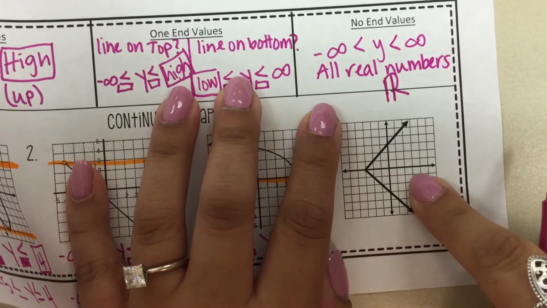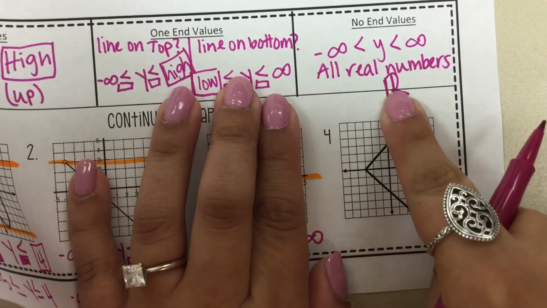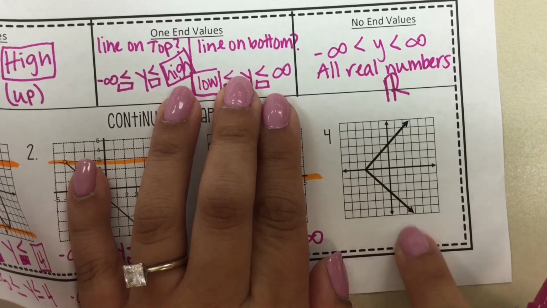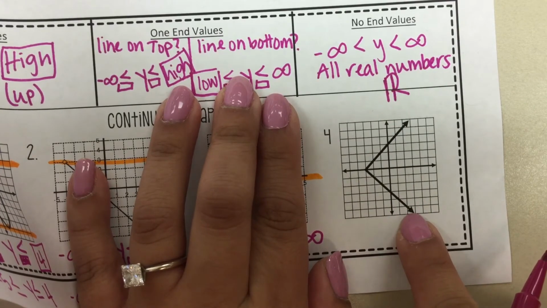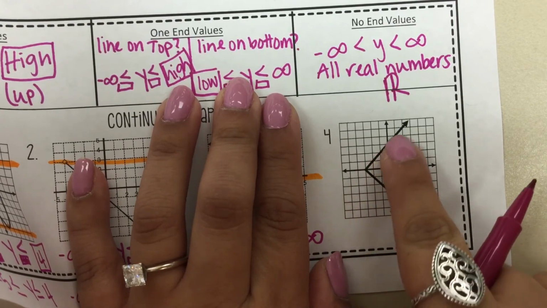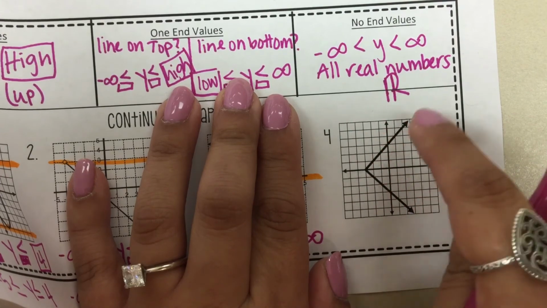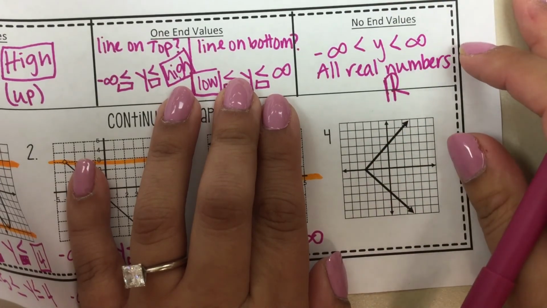All right, so let's look at this example. Bottom to up, so down to up. So here's the bottom. Oh, there's an arrow. I can't draw any lines because it keeps going. So let's work our way up. Oh, look, another arrow. I can't draw any more lines because that is also gonna keep going.